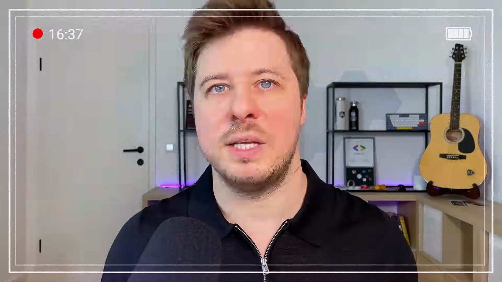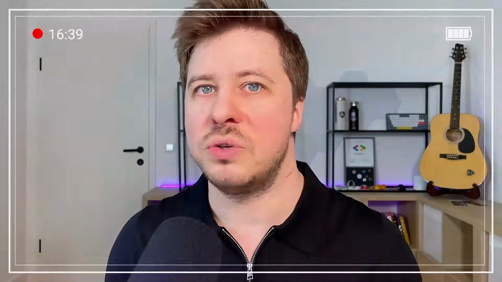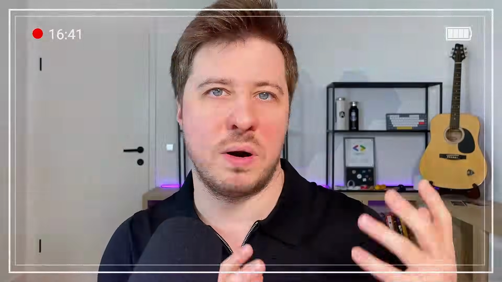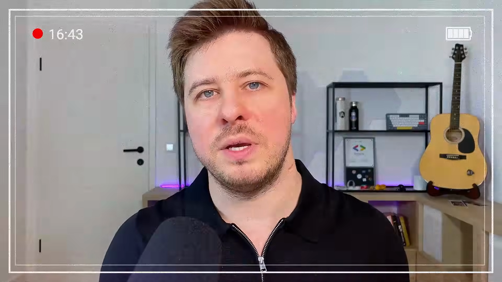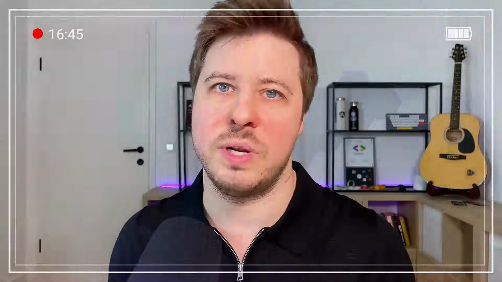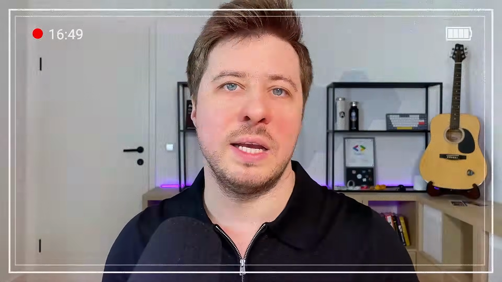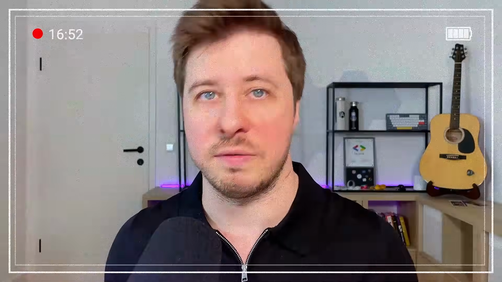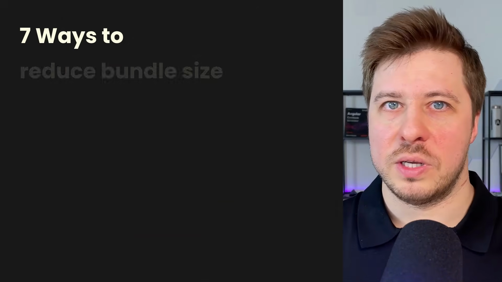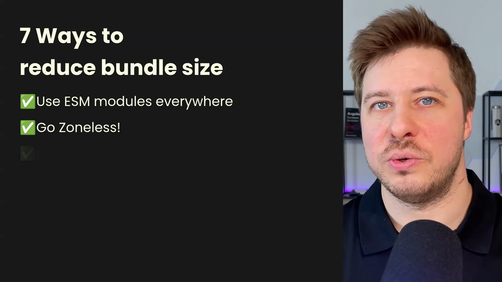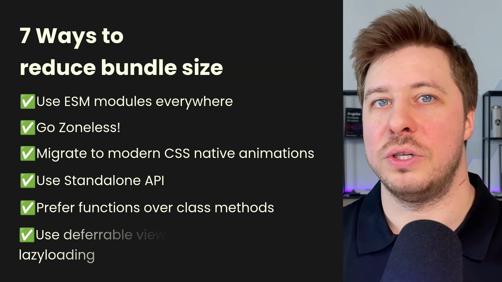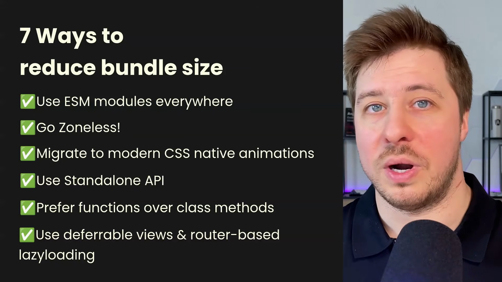The same applies to defer blocks. So try to avoid using them for components that appear on the initial screen, because otherwise you might get a user experience that is the opposite of what you are looking for. Alright, my friends, that was 7 ways to reduce the amount of initially loaded JavaScript for your Angular applications.